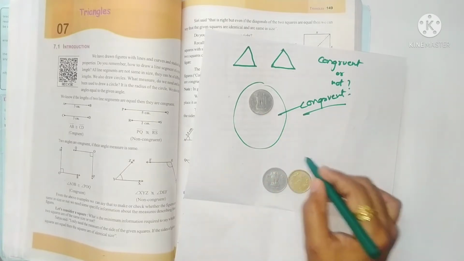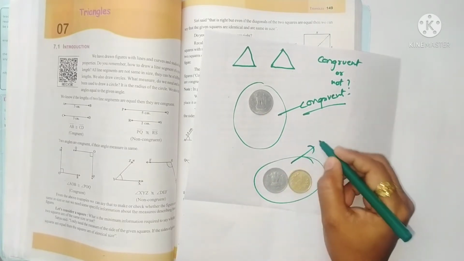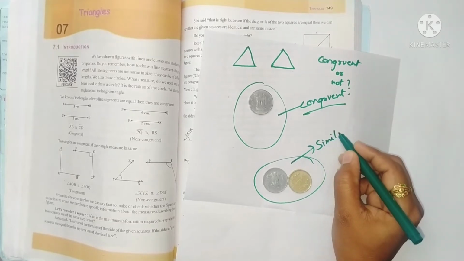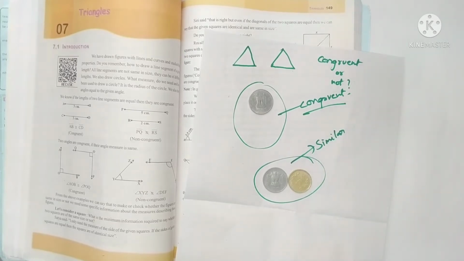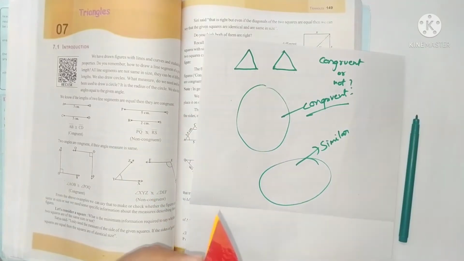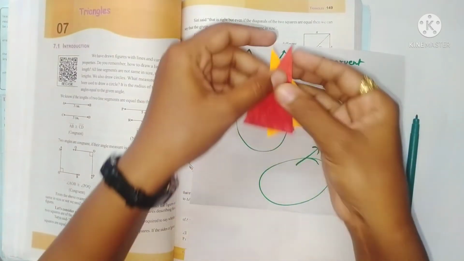And coming to these 2, they are similar. What we can say? Similar. That means they have same shape but not same size. Students, so congruence means same size and same shape. Okay, here the chapter name is triangles. We have to tell whether the given triangles are congruent or not.